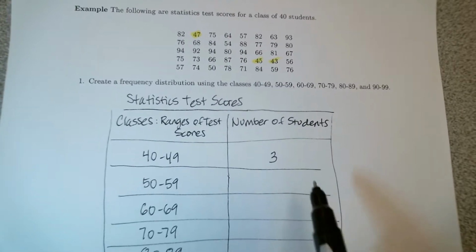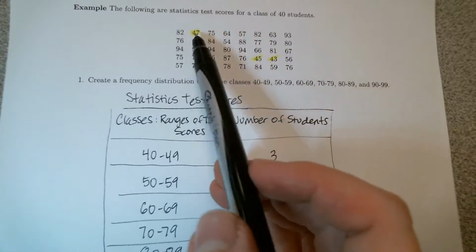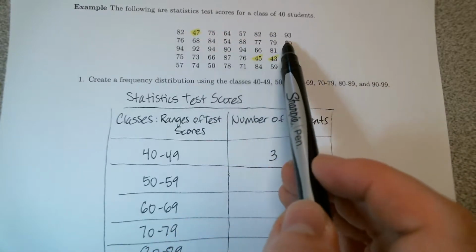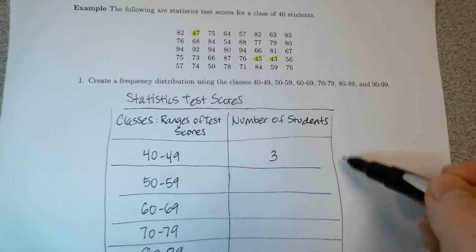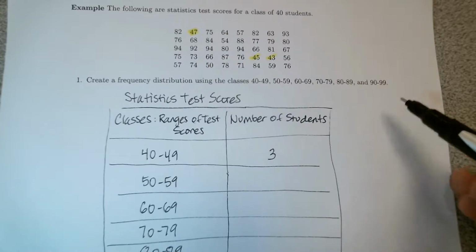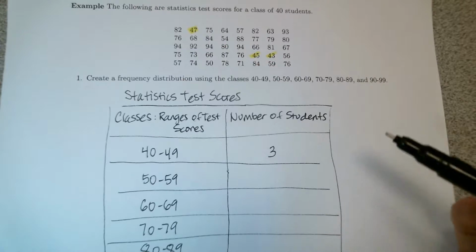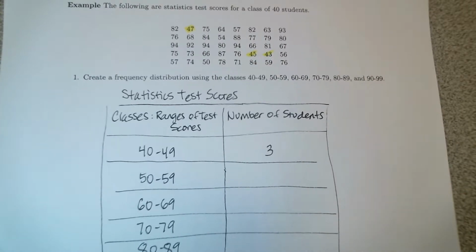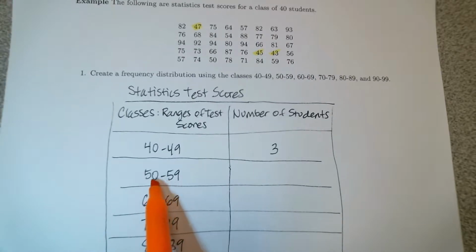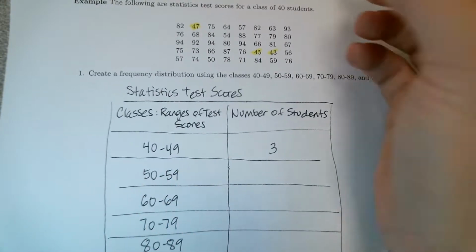Another way that you could generate these numbers is by going in order through your data and putting a tally next to each class. But in the end, ultimately, you want to record the actual number here instead of using tallies. But that would be another way to organize your data. So now I'm going to flag everything in the 50s.